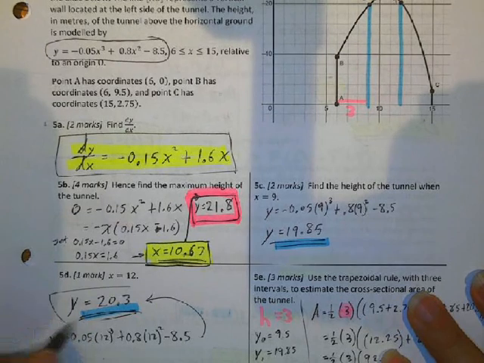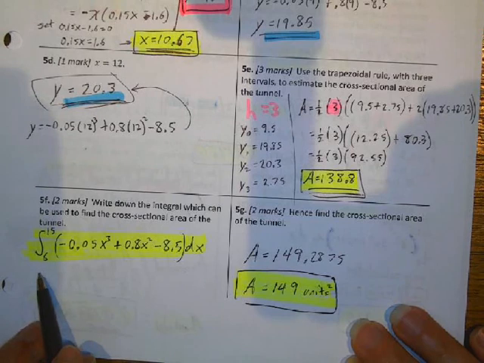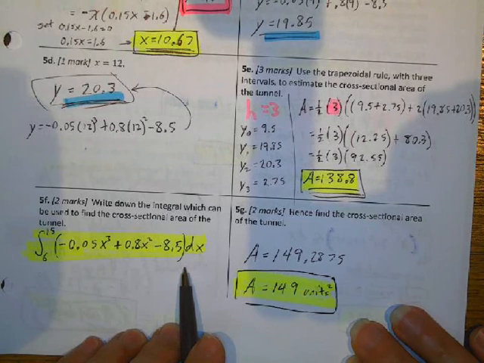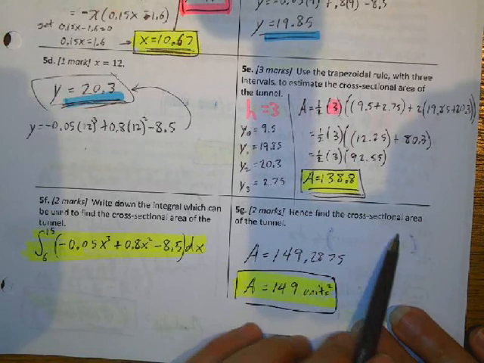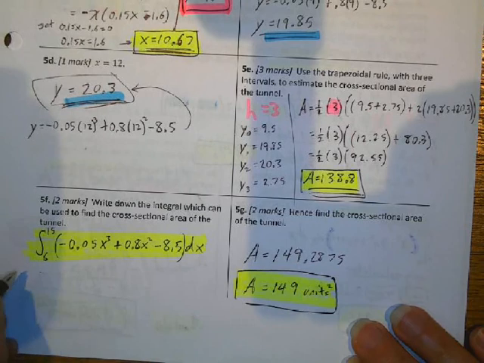Then I use my trapezoid formula, and we get this. Write down the integral. So the lower boundary is 6, upper boundary is 15. And find the cross-sectional area. Basically they wanted you to type this into the calculator. Okay, last one.